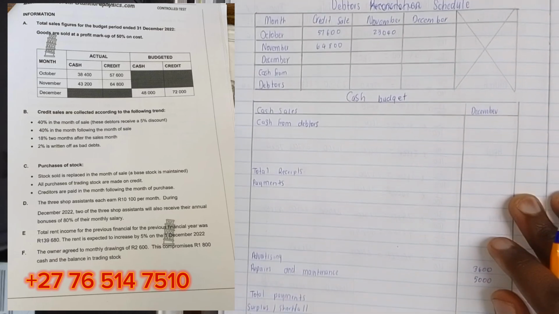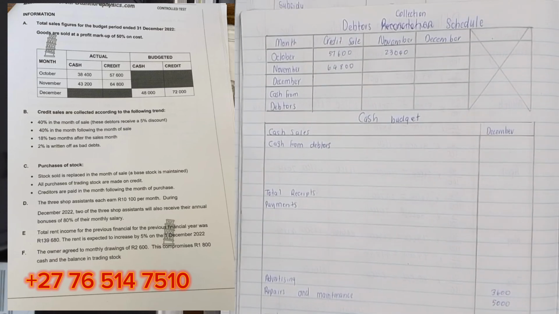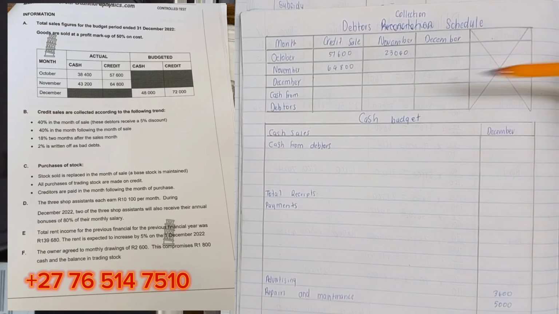So let's start. It says credit sales are collected according to the following trend: 40% in the month of sale. These debtors receive a 5% discount. 40% in the month following the month of sale. 18% 2 months after the sale. 2% is written off as bad debt. So we already have an idea of what we're working with. These are what was provided in the answer book.